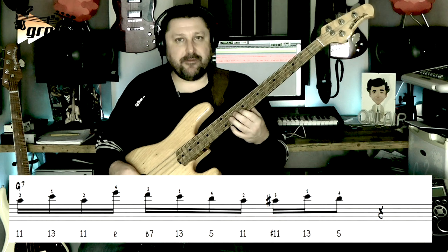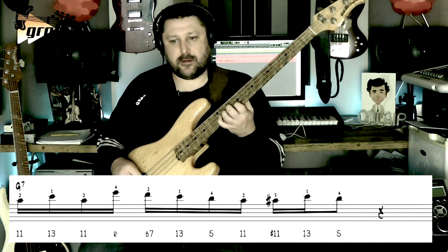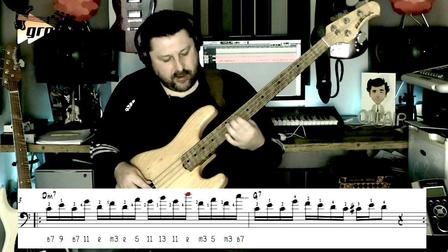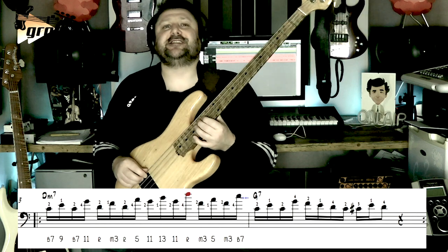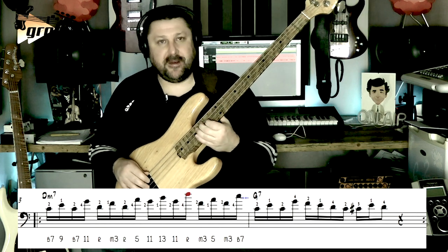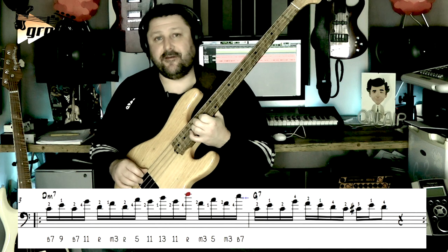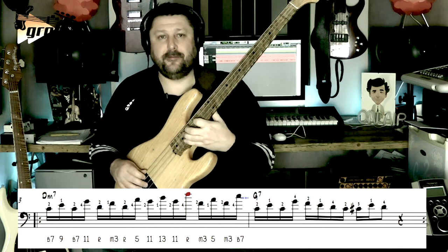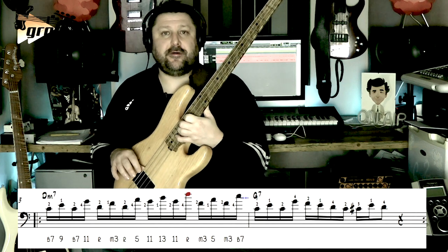And it just adds a little bit more colour to it. Yeah, so once you've played it down the octave, we can now move it up the octave. So we've now got a flat 7, flat 7, 9, 11, root, minor third, 5th.